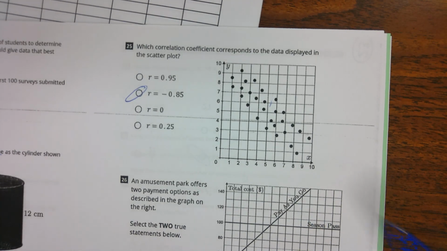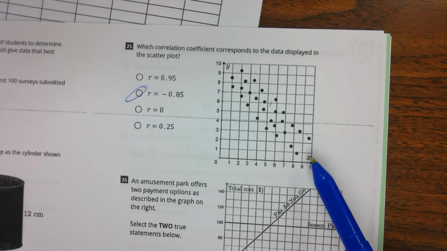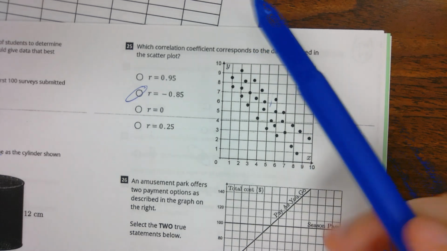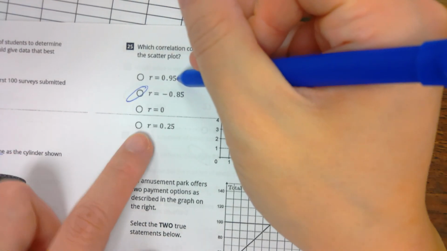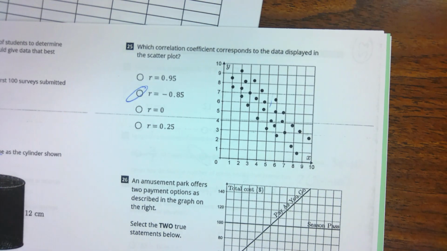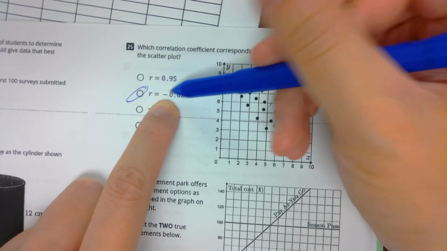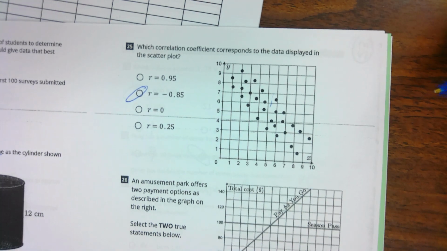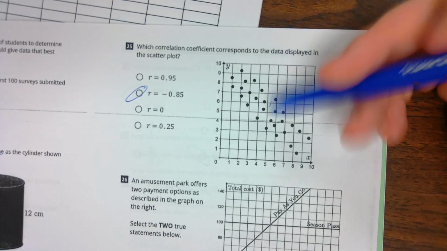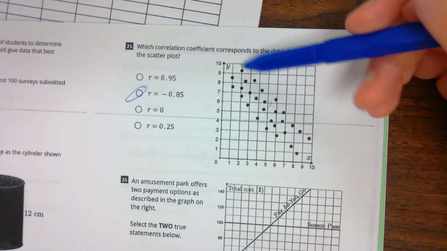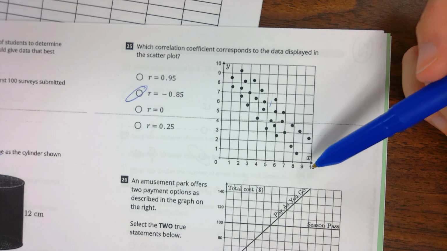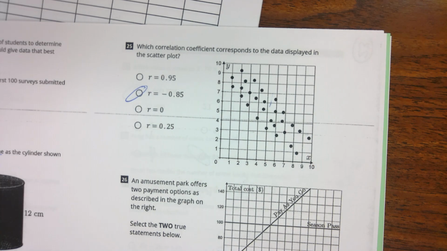Looking at this trend, what's the trend here? The slope is negative. It's decreasing. So I don't even need to worry about what that number is. This is the only negative correlation. So there you go. All right. How would you describe the correlation? Strong negative. Strong negative. Good.